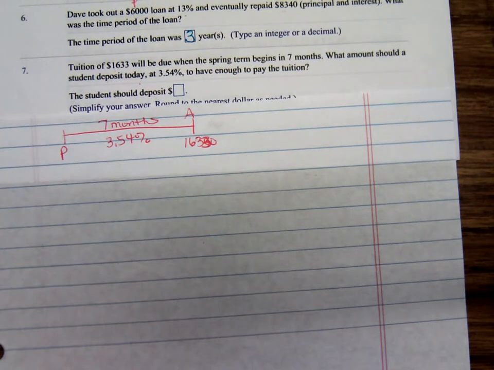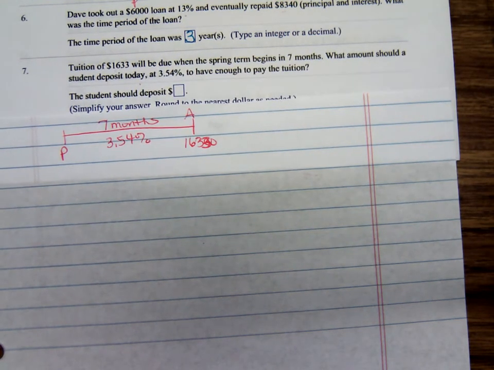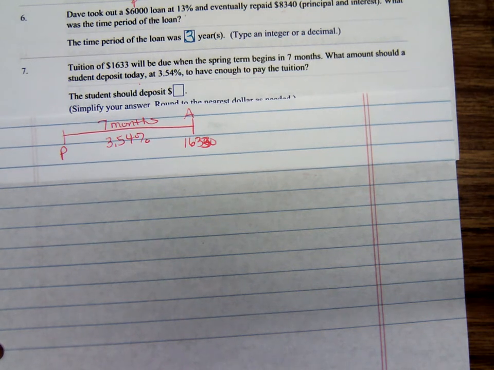So this person's going to set aside money so that he has enough money to pay the tuition. Maybe a wealthy relative gave him some money, maybe $5,000, and he's like, I'm going to go blow that money, but first I want to set aside enough money to be able to pay for tuition next semester, or in 7 months.